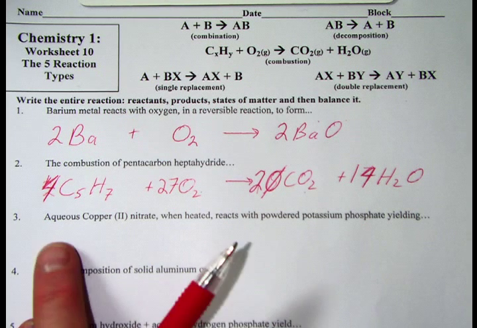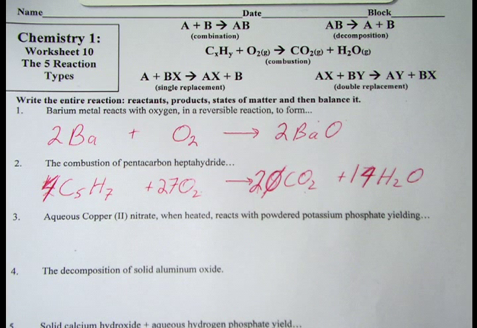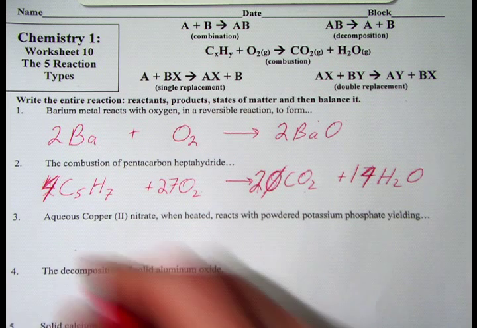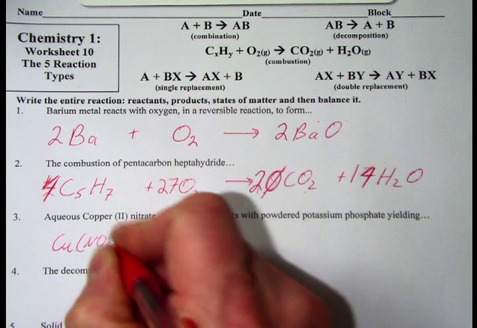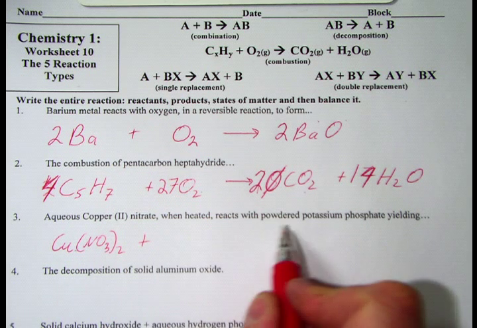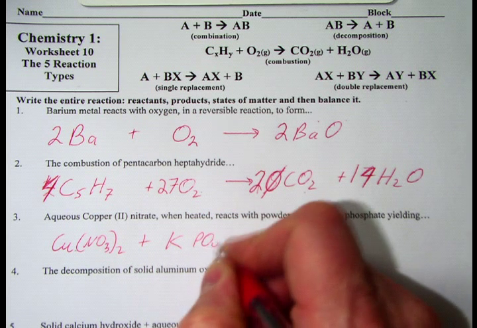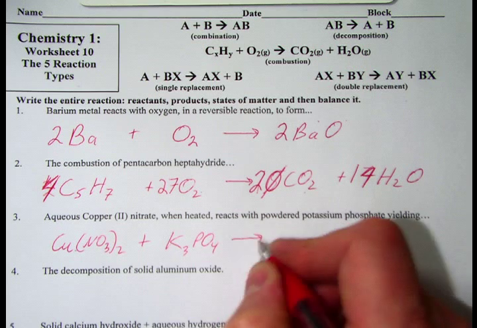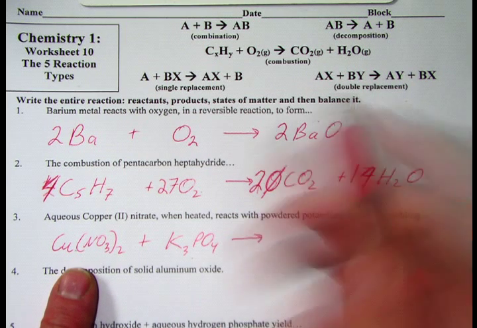All right, one more. Aqueous copper(II) nitrate, when heated, reacts with powdered potassium phosphate, yielding what our products are. Okay, so there's a lot of words, but we only need to focus on the copper(II) nitrate heated with potassium phosphate. So Cu(NO3)2, and this is K3PO4. Well, this is 2 reactants. They're both ionic. That's our double replacement.